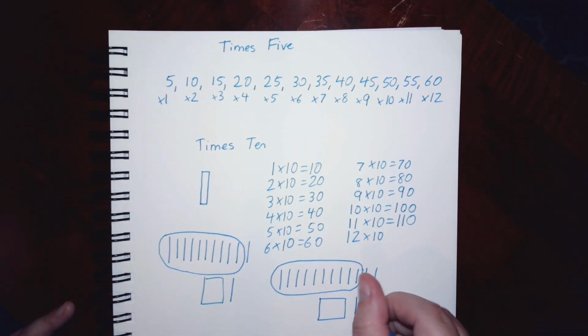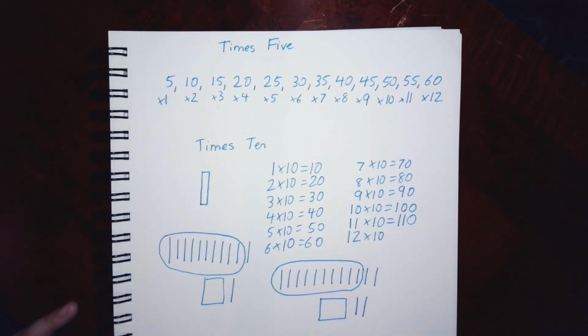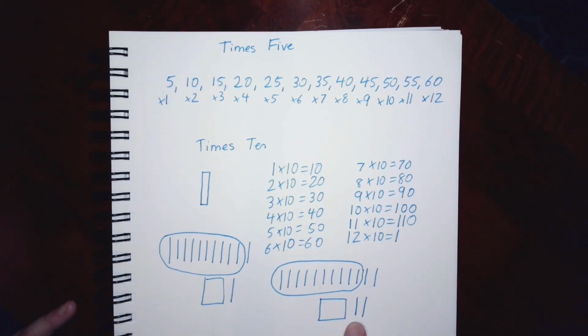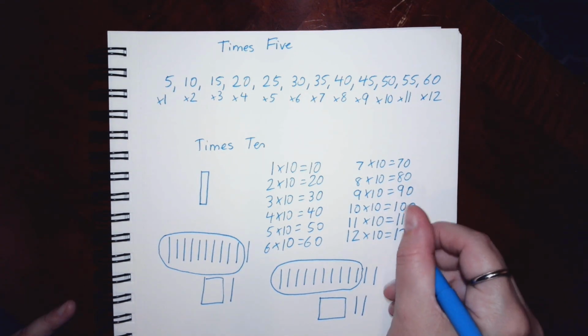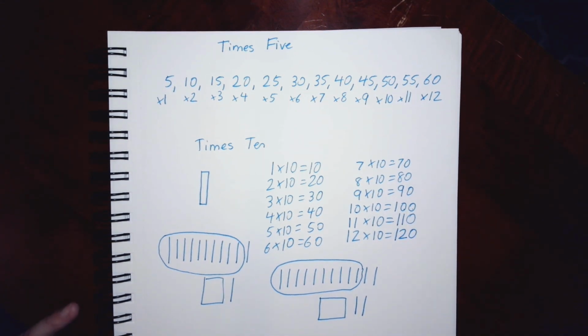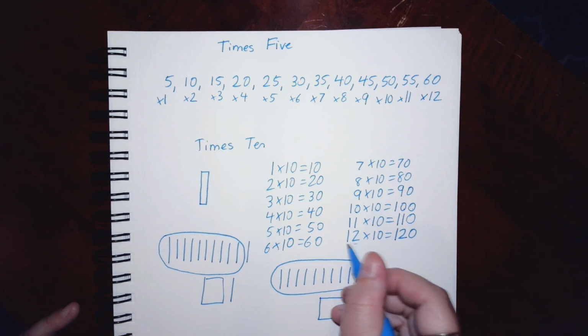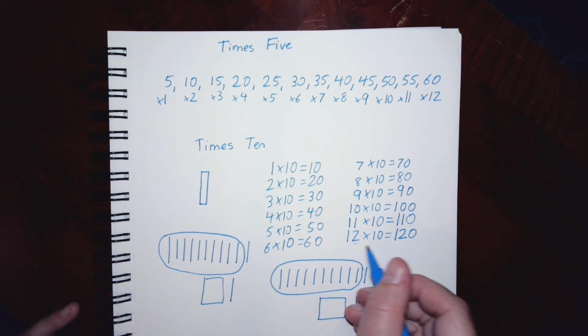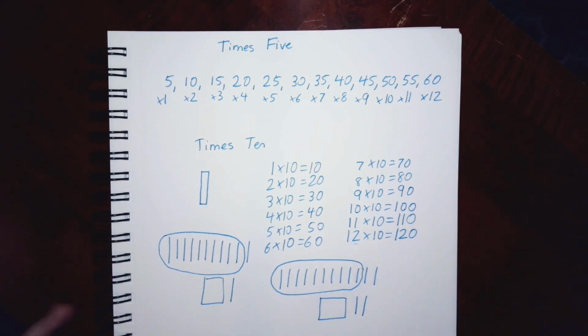I had 2 tens left over. Okay, so if I'm writing my place value from this, I have 100. And what does that make? 10, 20. 120. Okay, again, but look. I have my 12 tens, and then I have that 0. Okay? So this is times 5 and times 10.